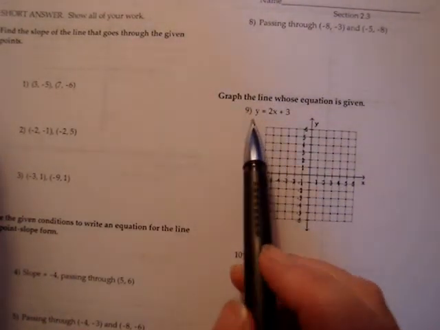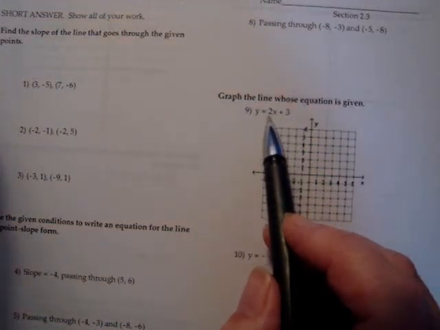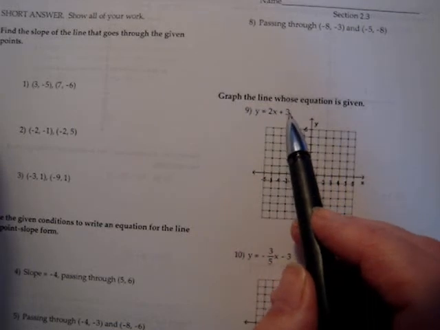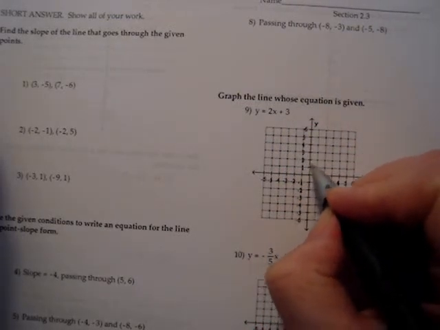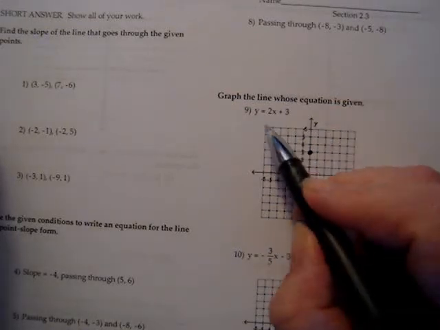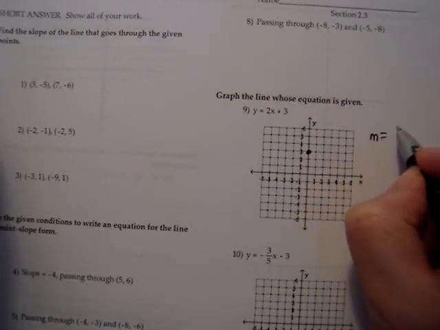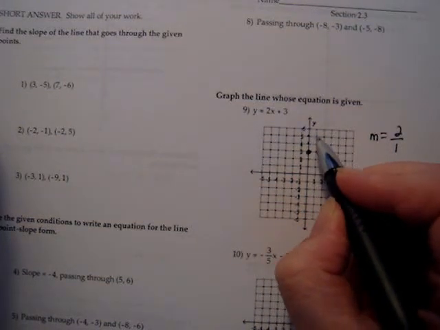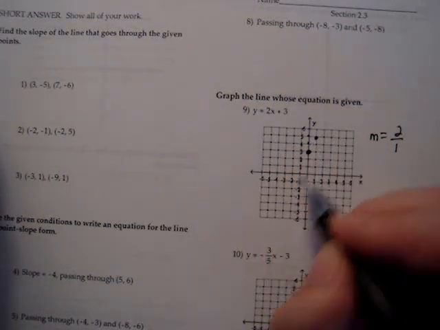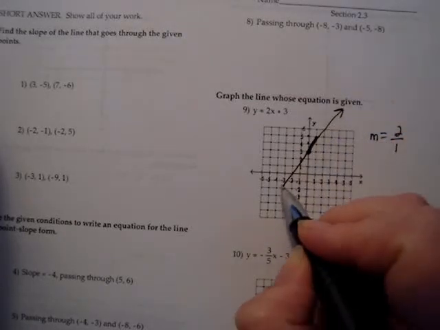And number 9, the equation is y is equal to 2x plus 3. Remember, this is telling me that the slope is 2 and the y-intercept is 3. So I start at the y-intercept of 3. Where is my y-intercept of 3? 1, 2, 3 right here. Slope, remember the slope is a ratio of rise over run. So I'm going to make it as 2 over 1. And so I go up 2 and right 1, and there's another point on the line, and I can connect those 2 points. It's much better if you have a ruler, and there is my line.